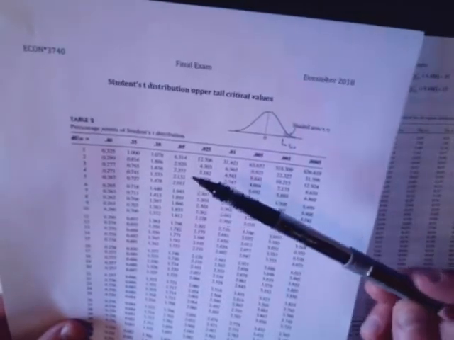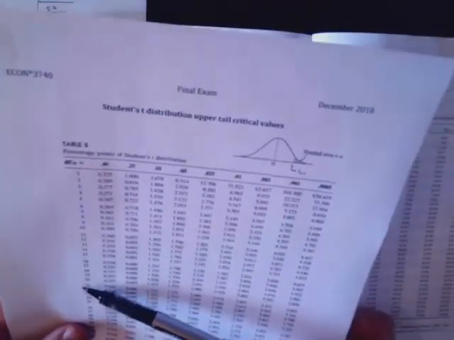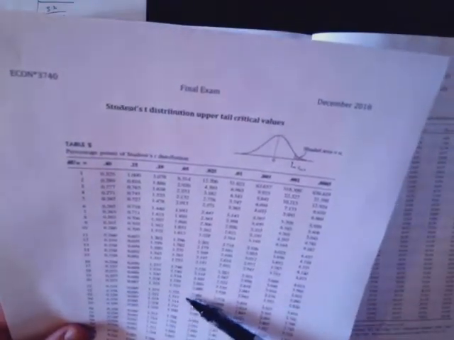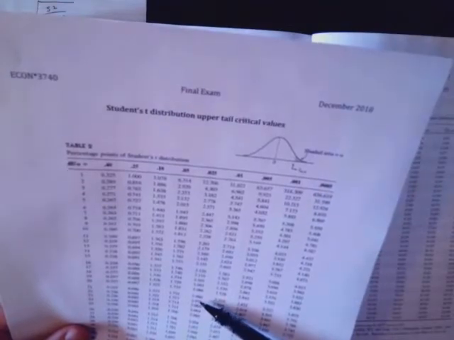And as before, it gives the critical value. So if we go down to row 21, and we look for the 0.025 critical value, that's 2.08. Where are we? Just don't adjust your screen, I'll get it. There, 2.08.